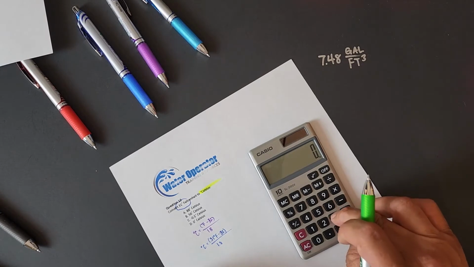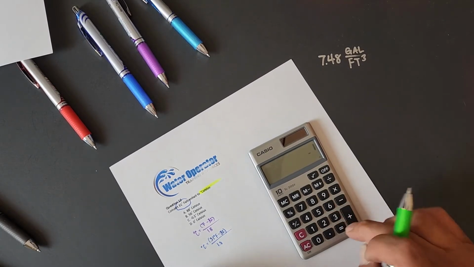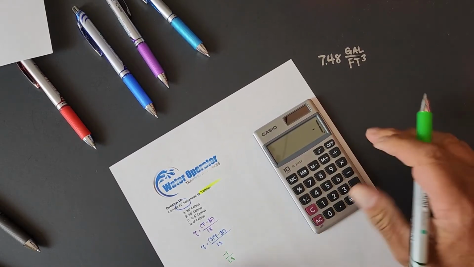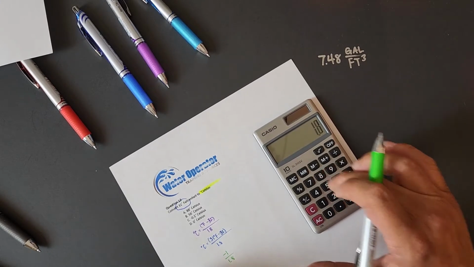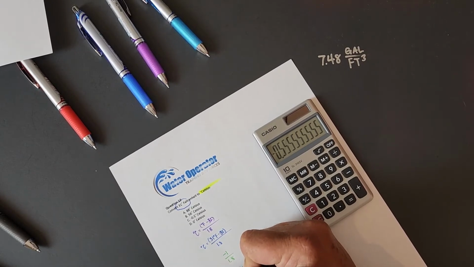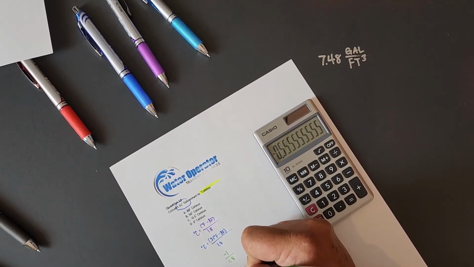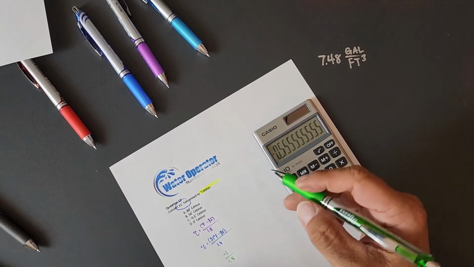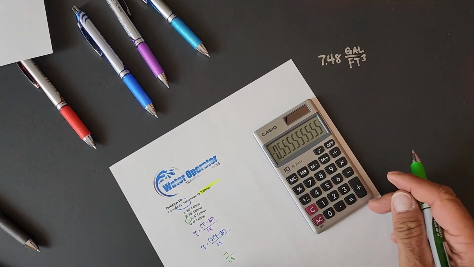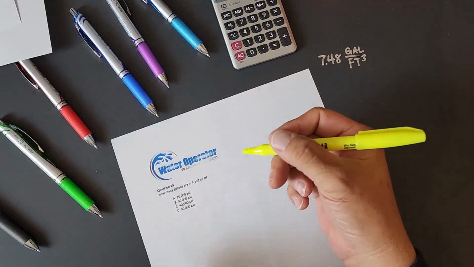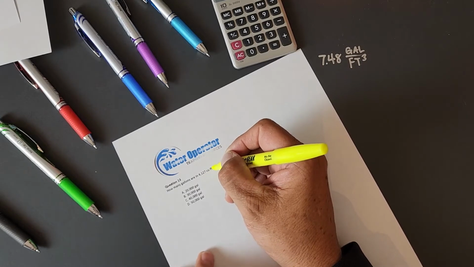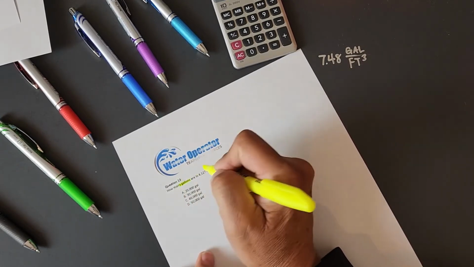Now let's take 31, subtract 32, and that gives us -1 divided by 1.8, and that gives us -0.56. The best answer is C. All right, question 13. How many gallons are in 4,127 cubic feet? It wants to know gallons.